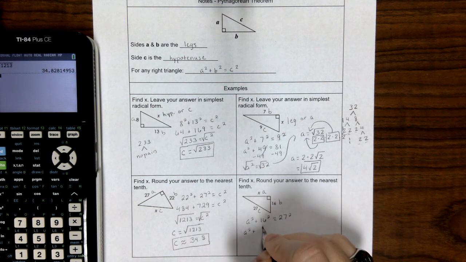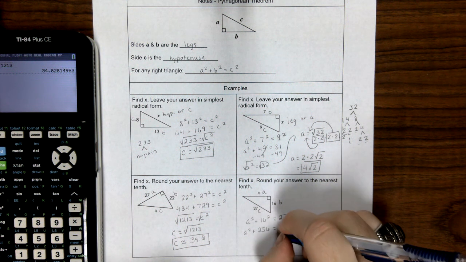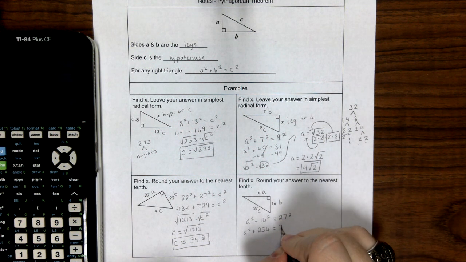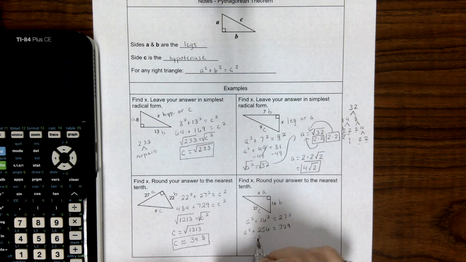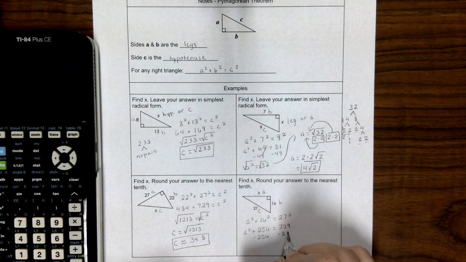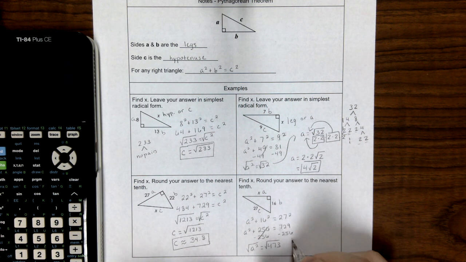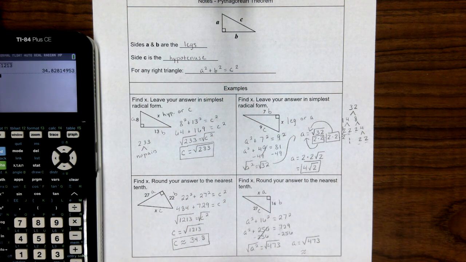So 16 squared is 256 when you type that in. And then 27 squared is not that. It's 729. Subtract 256. Subtract 256. So a squared is going to equal 473. We take the square root. So A equals the square root of 473. And you'll type that into your calculator. And you round it, it's about 21.7.